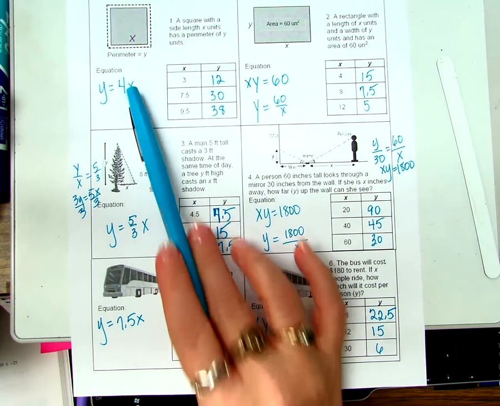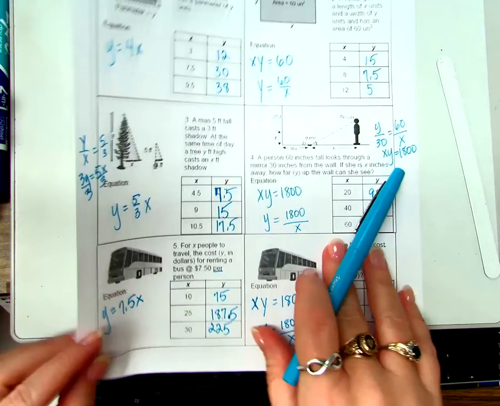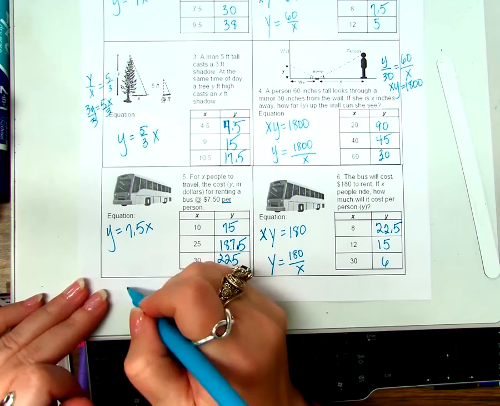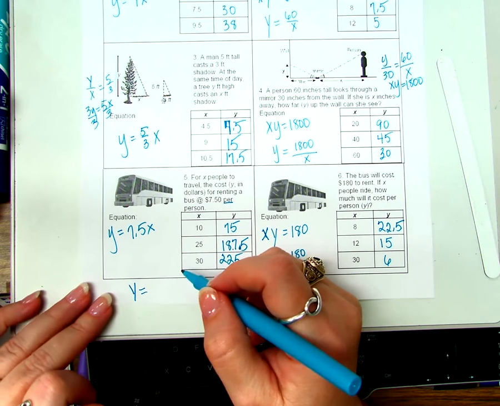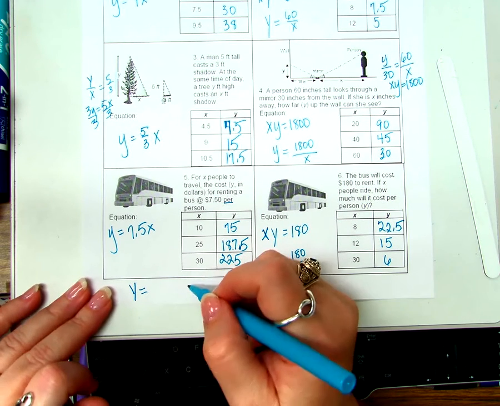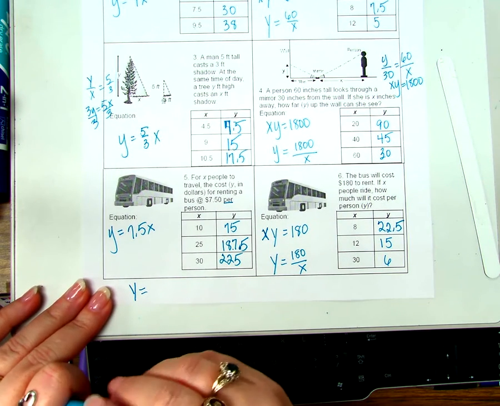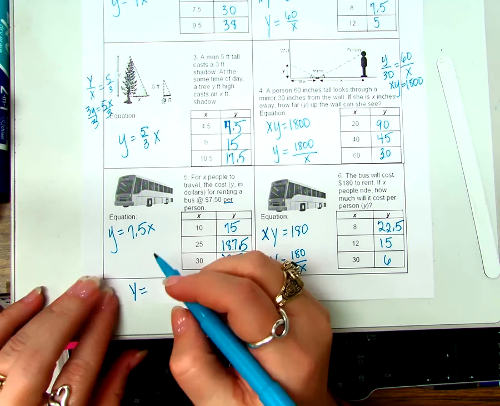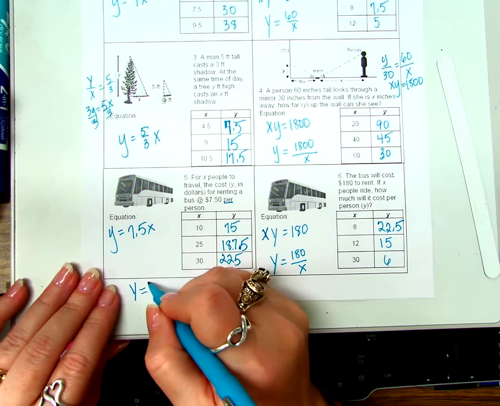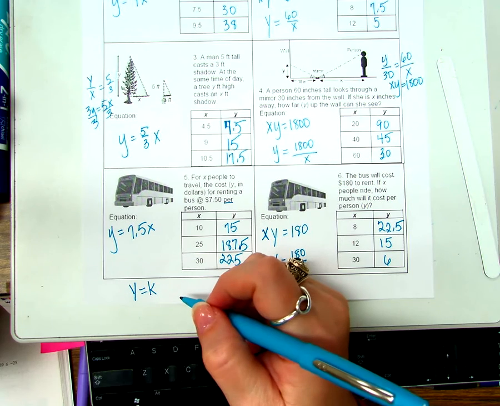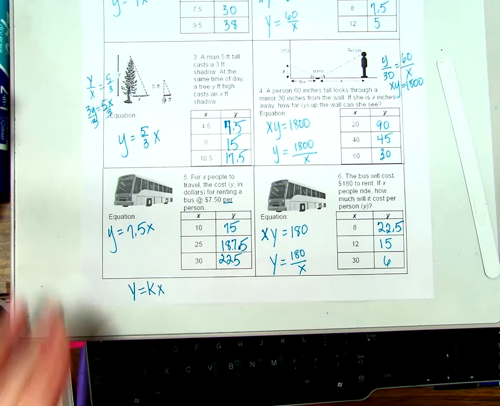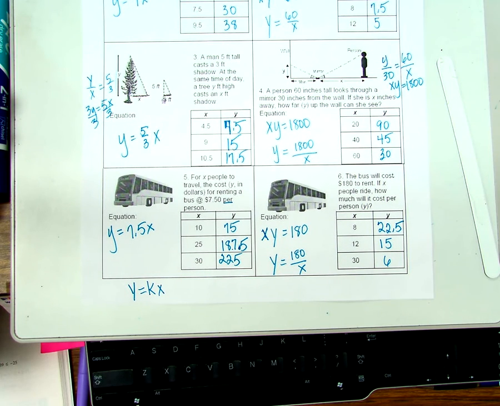Do these look similar? How do they look? Y equals what? A number and x, right? In math, we call that a constant, right? And because we apparently can't spell, we use the letter k to symbolize constant, right? So we have y equals kx. Do you agree with that?